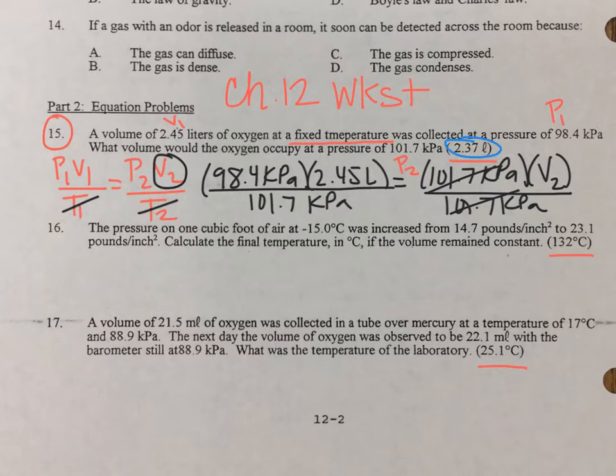Now you'll notice that number 16 has the pressure in pounds per square inch. That's PSI, so it's a pressure unit. But notice that the pressure is represented in the same unit for both, so that's fine because those units will cross out. You can leave it in pounds per square inch.